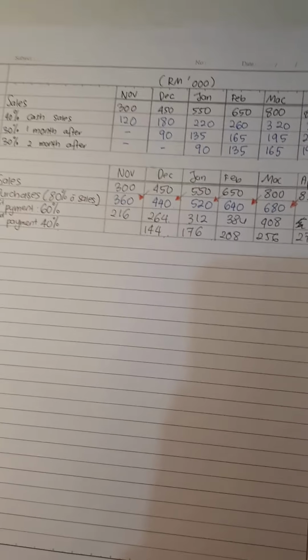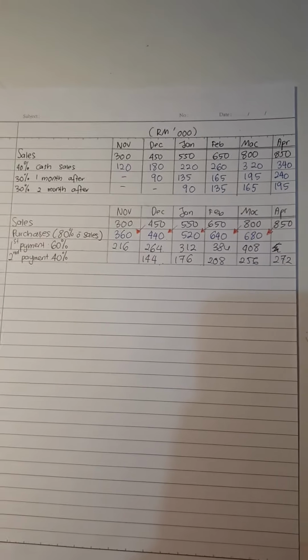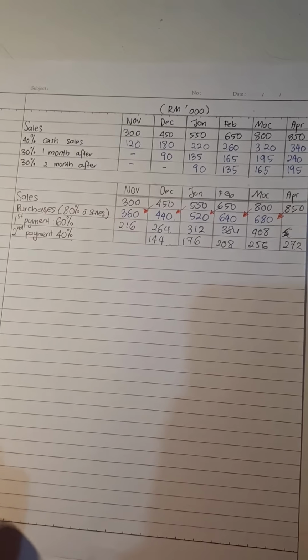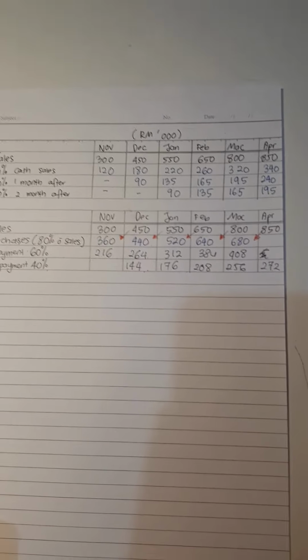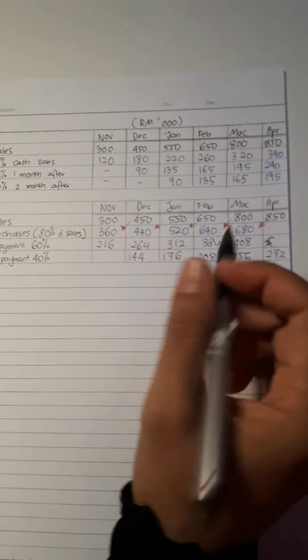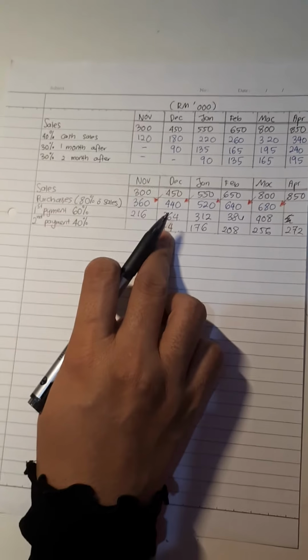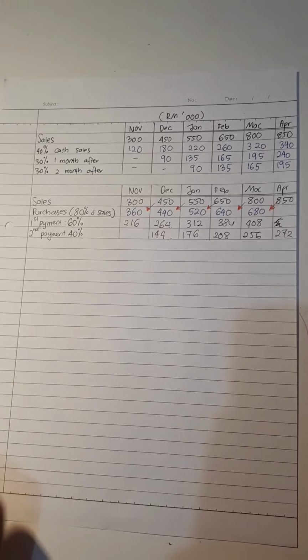Okay, I will double check for you first. Okay, so the first payment I have double checked for you and the answer is correct. Okay, next look at the second payment, which is 40%, that will be paid 1 month after purchases.